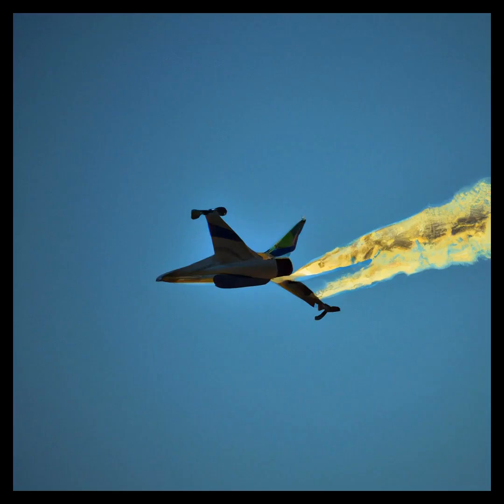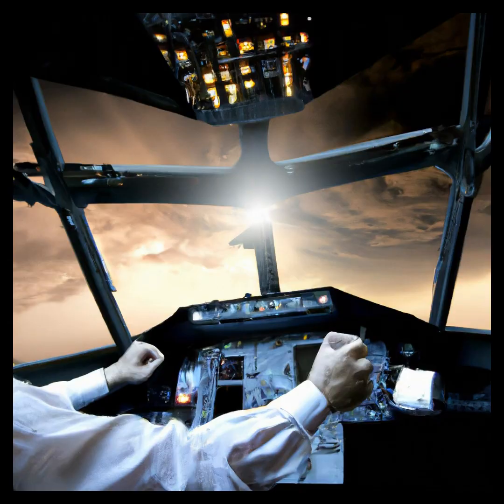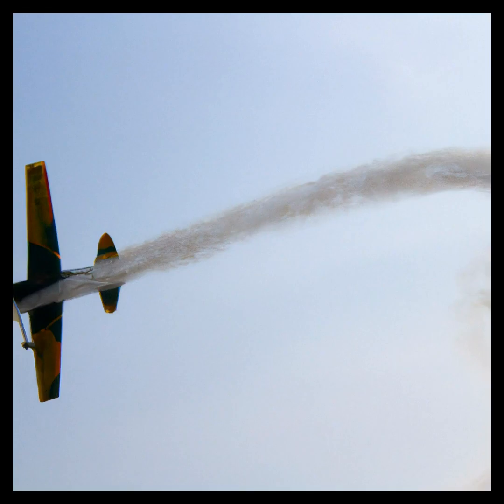However, at a certain angle of attack, known as the critical angle of attack, the airflow over the wing becomes turbulent and the wing stalls. This reduces lift and can lead to loss of control of the airplane. Therefore, pilots need to be aware of the critical angle of attack and avoid exceeding it during flight.